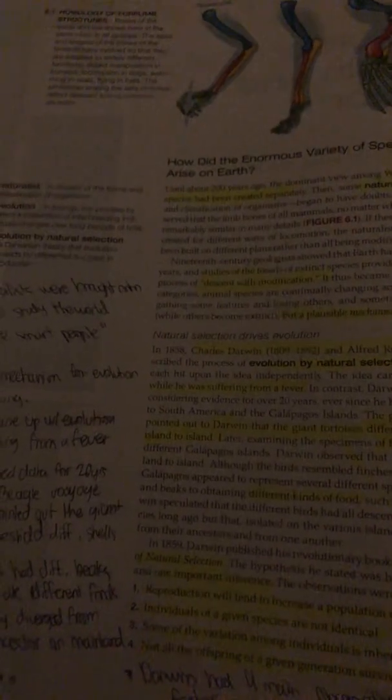Darwin made 4 main observations and one important factor. The first observation was reproduction will tend to increase a population rapidly unless factors limit it. Individuals of a given species are not identical. Some of the variations of the individuals are inherited. Not all of the offspring of a given generation survive to reproduce. And the important factor is that variations of individuals affect the probability of some members surviving to reproduce.